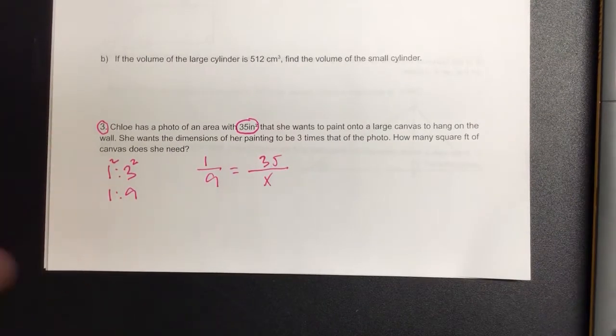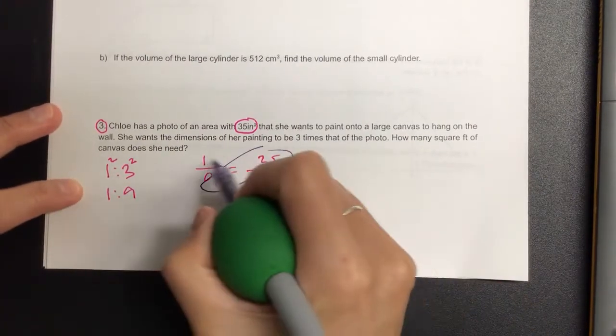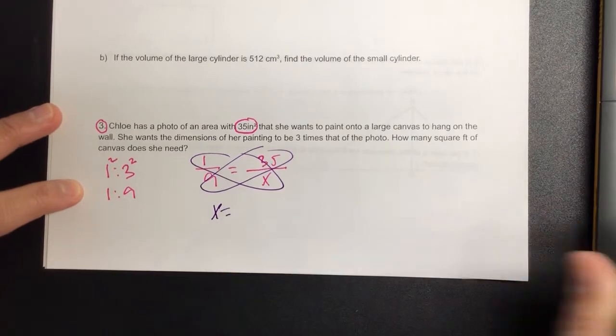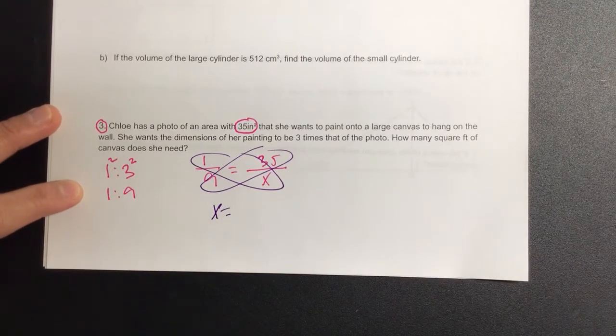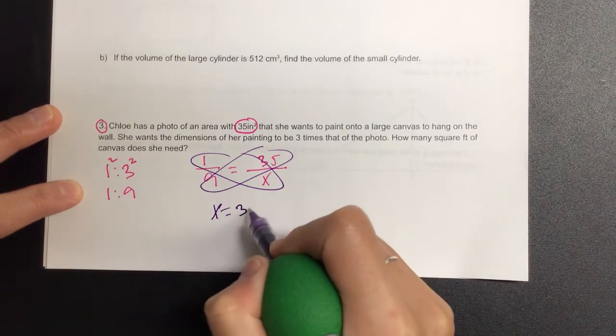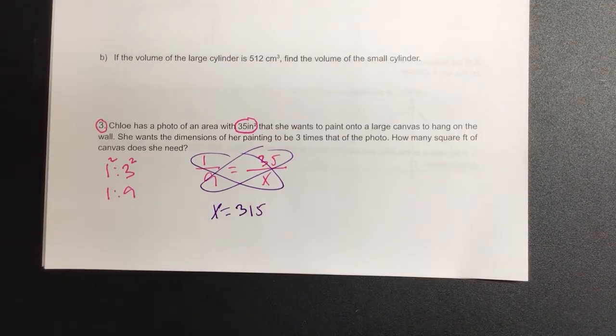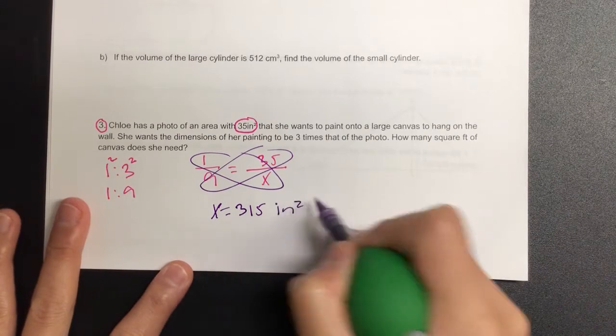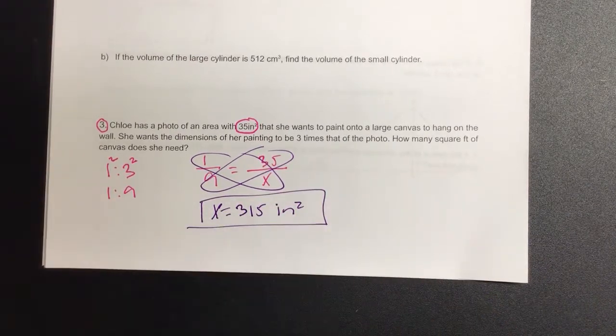And then let's cross multiply. So we have x equals, so if I do 9 times 35, 315. What should our units be? Inches squared. Any questions on that one? So make sure you're matching the unit, okay? All right. The next one is number 5.